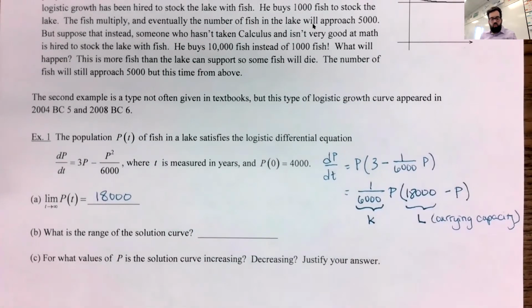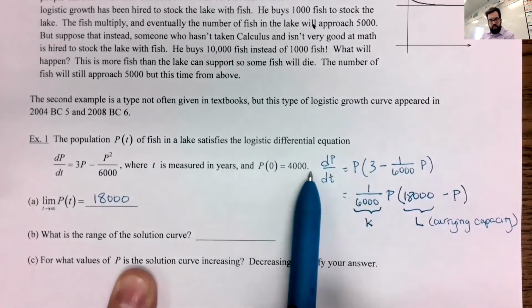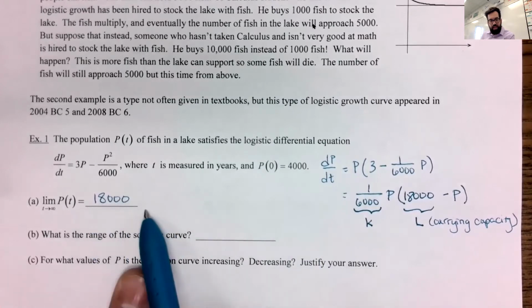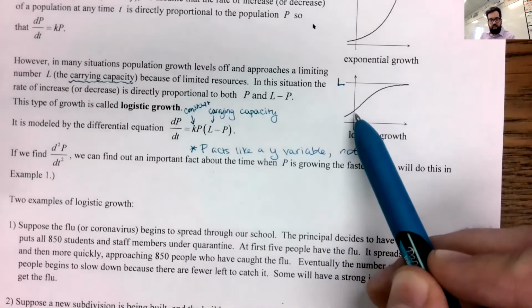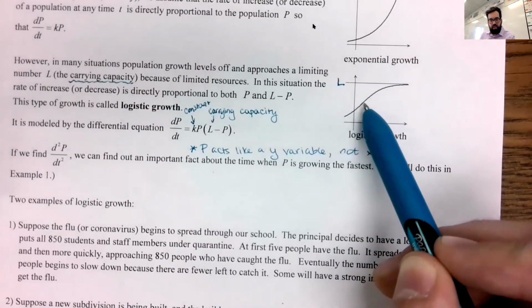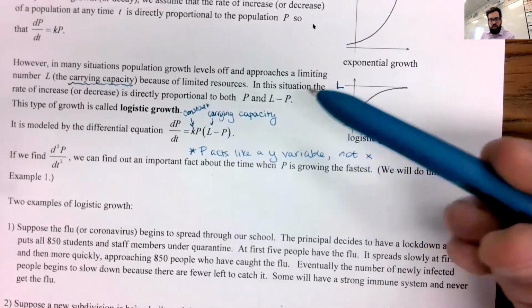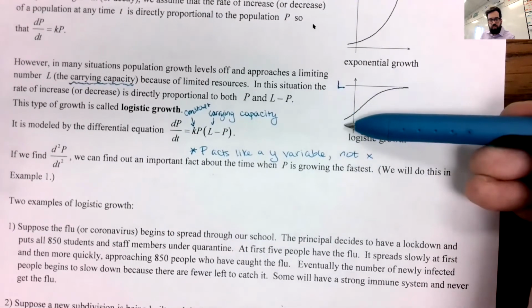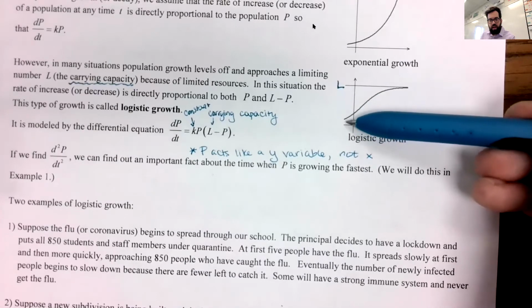Letter B: what is the range of the solution curve? So if we start at 4,000 and our carrying capacity is 18,000, the curve is going to start here at what we're going to call 4,000. It's going to go up and approach that 18,000. So the range, we could consider it to be from 0 to 18,000, but time isn't ever going to be negative.